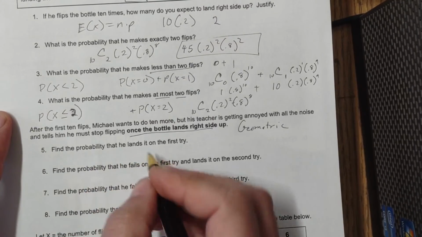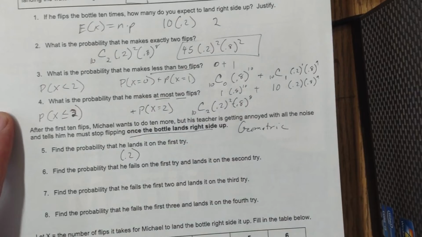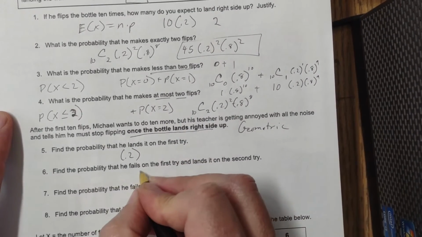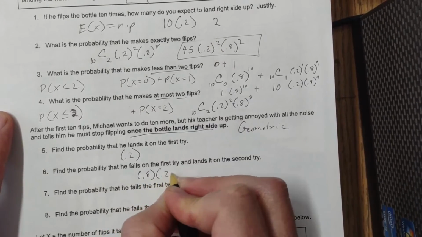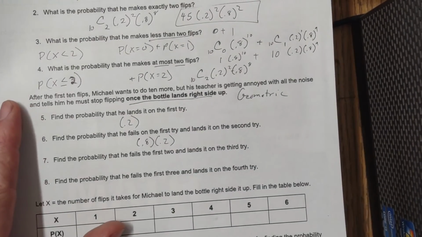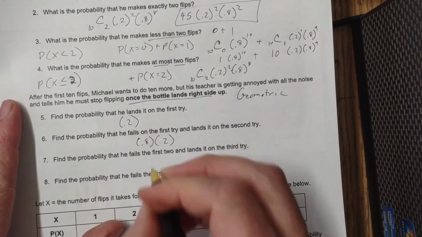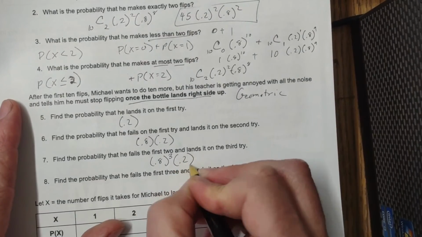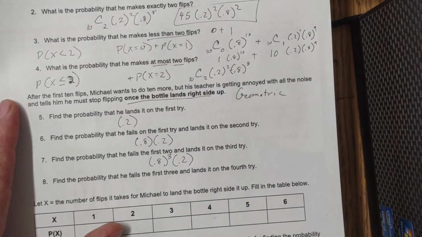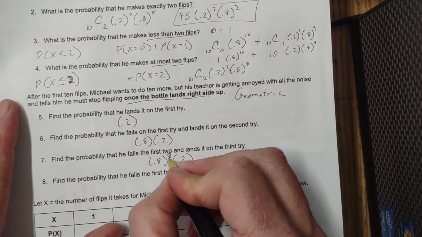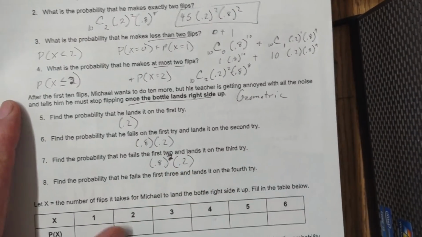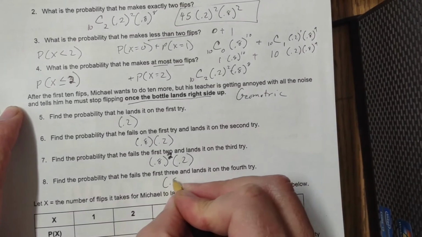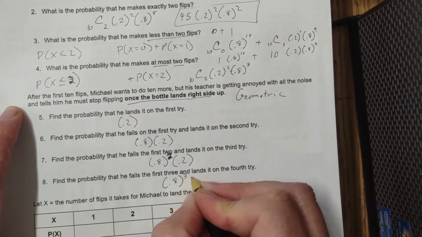Find the probability that he lands on the first try. Well, that's 0.2. Find the probability he fails on the first try and lands on the second try. This seems pretty easy: 0.8 times 0.2. Find the probability that he fails the first two and lands on the third. 0.8, and I'm going to be lazy and say squared, times 0.2. Notice the pattern. Okay, find the probability that he fails the first three times. Once again, 0.8 times 0.8 times 0.8, 3 times.